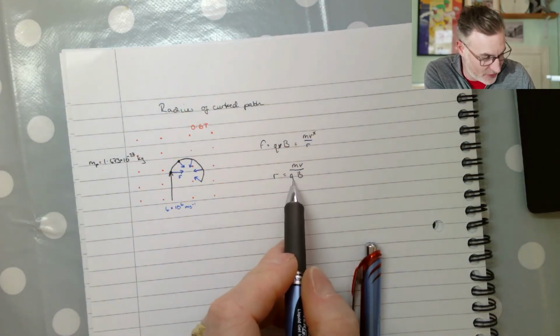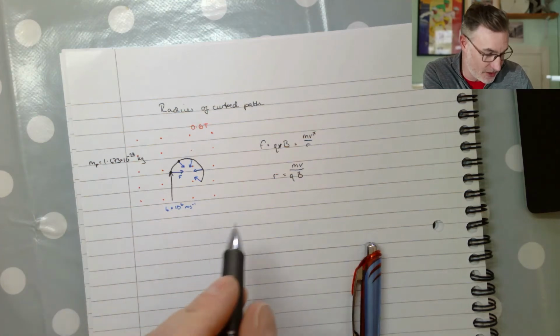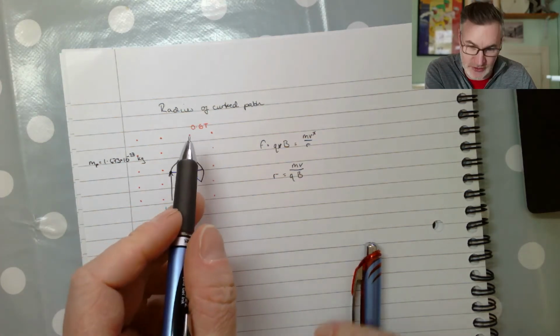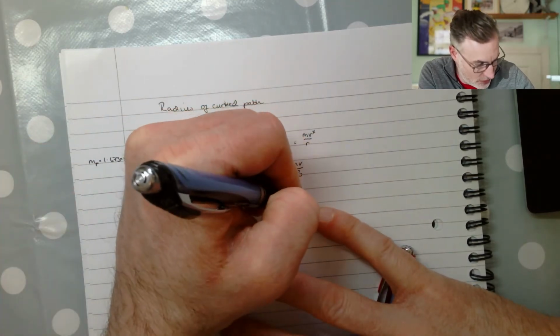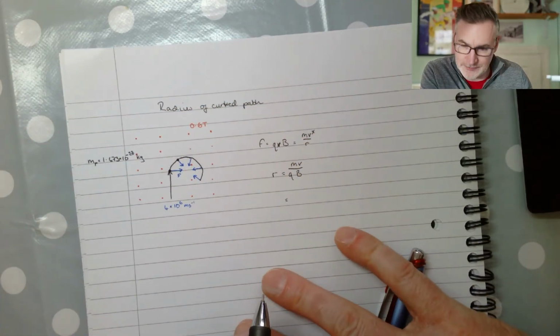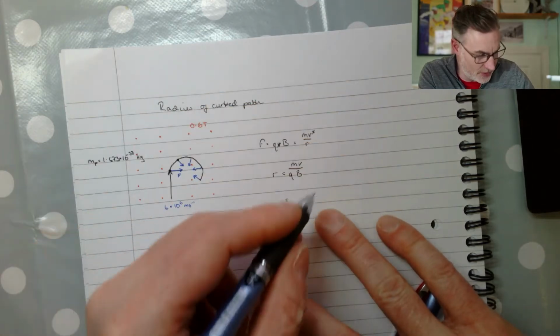So we've got mass, we've got velocity, we have the charge of a proton, which is obviously a fundamental unit of charge, and we can determine radius. So just substitute all of these values in.